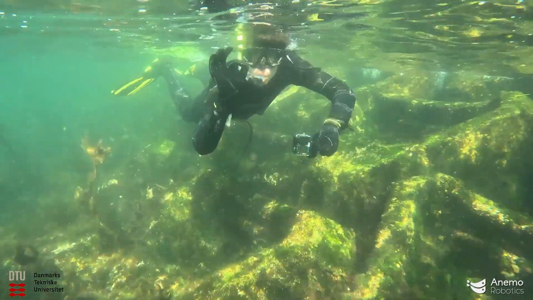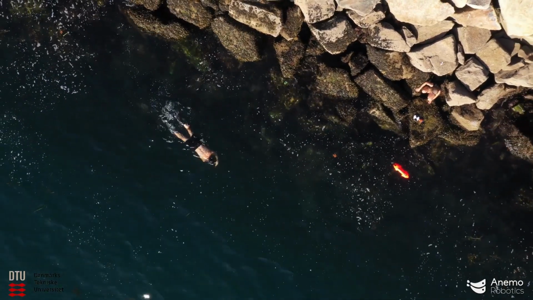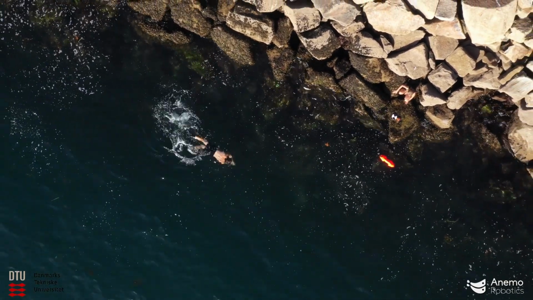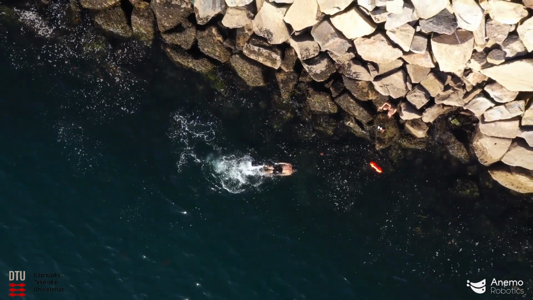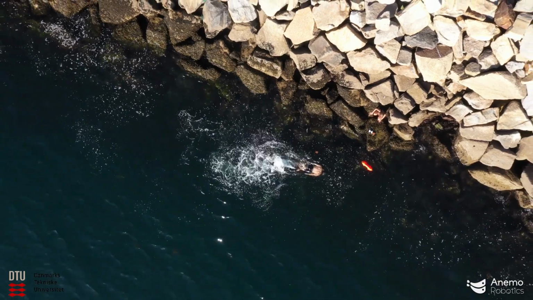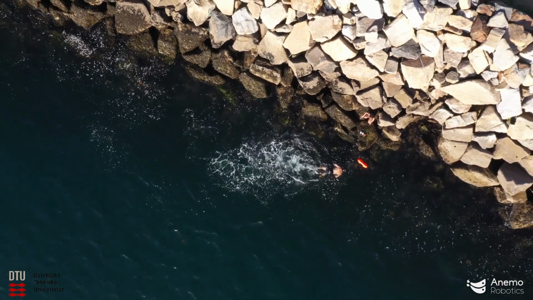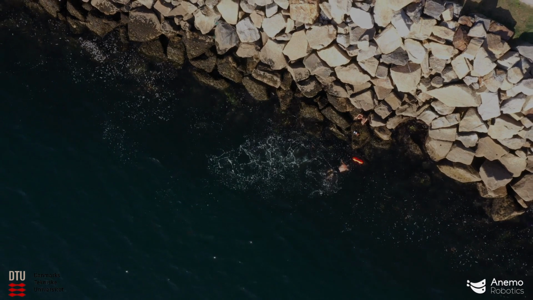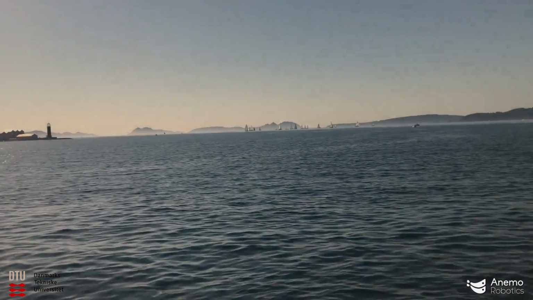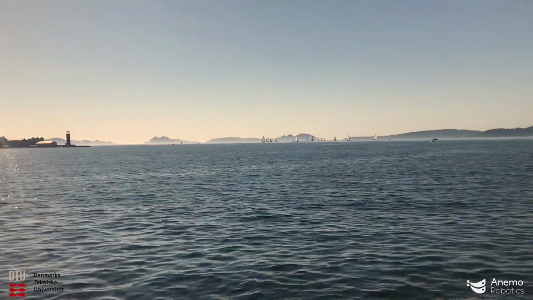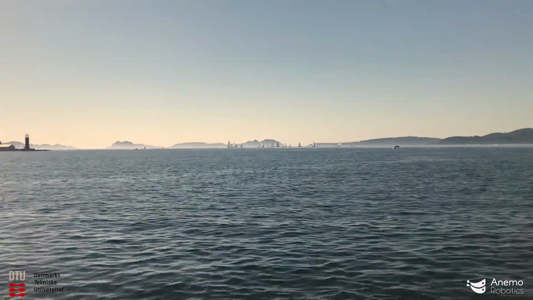We did the same thing at a control site a couple of 100 meters from the coastal locks, where more traditional boulders were used as coastal protection. So these cameras were deployed for roughly 24 hours at a time, and sometimes we would have upwards of 20 cameras in the water at the same time.